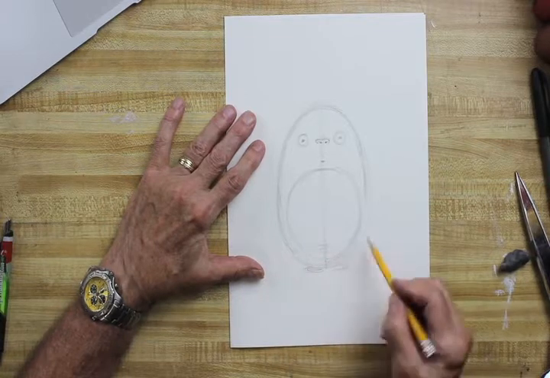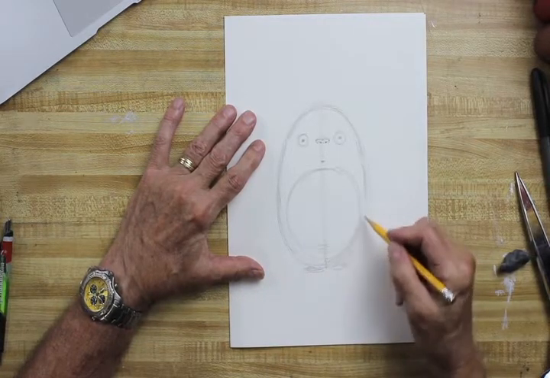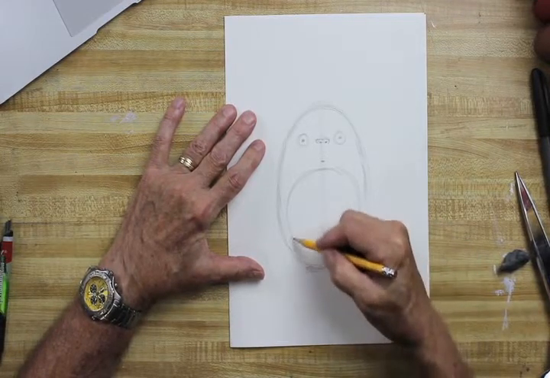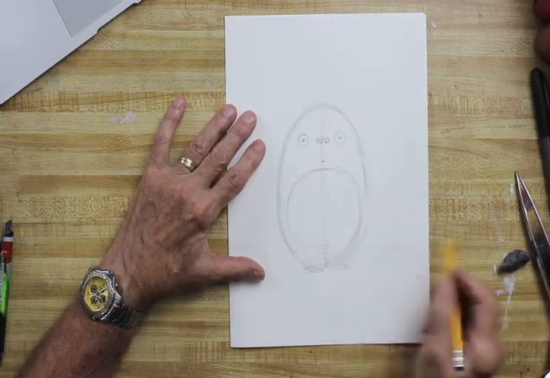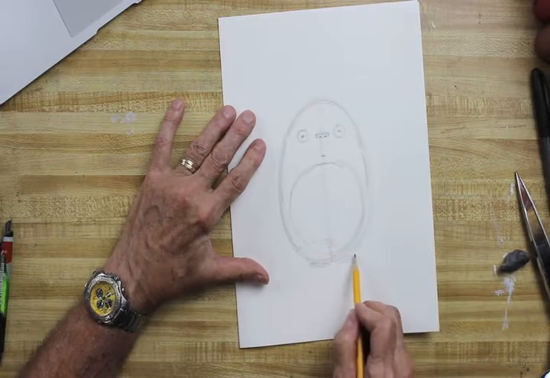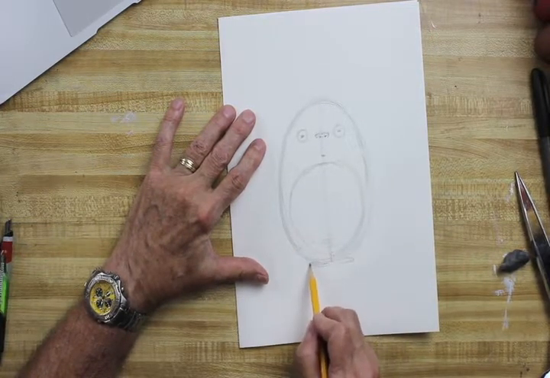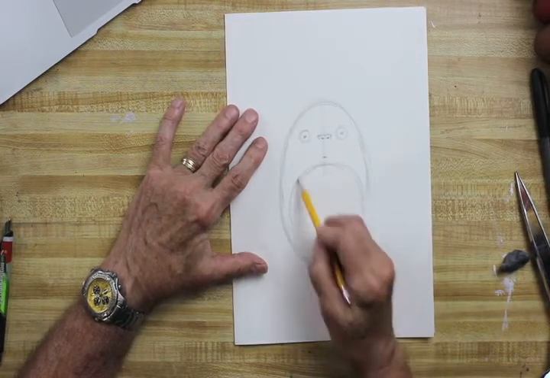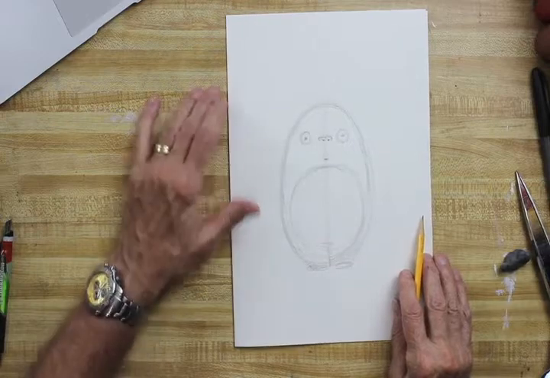Those will be our feet for Totoro. And we're going to bring that oval down into the actual ground here. He's so big and fat, his body's kind of changing its shape where it meets the ground here. Okay, good start so far for Totoro.